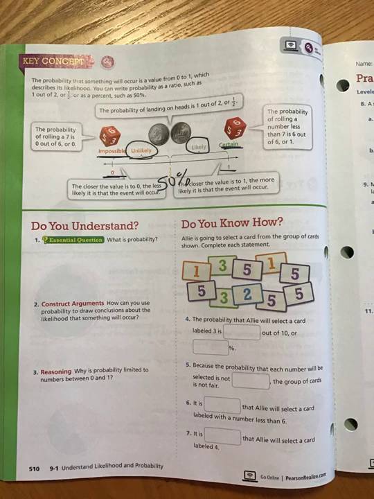So let's look at "Do You Know How?" Allie's going to collect a card from the group of cards shown. Complete each statement. The probability that Allie will select a card labeled 3 is blank out of 10. Well, there's 1, 2, so it'd be 2 out of 10 or 20%.